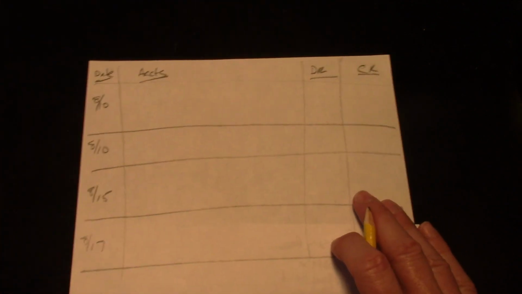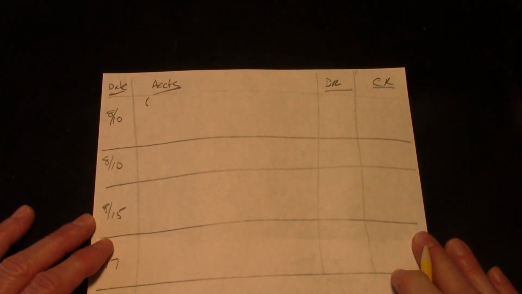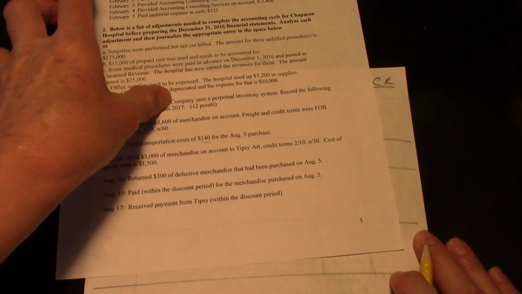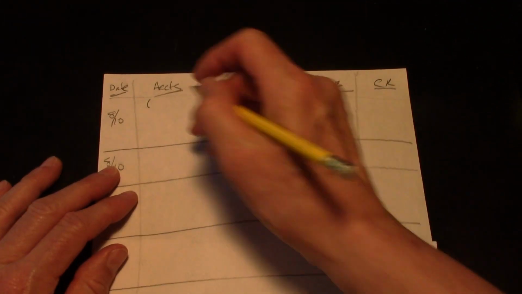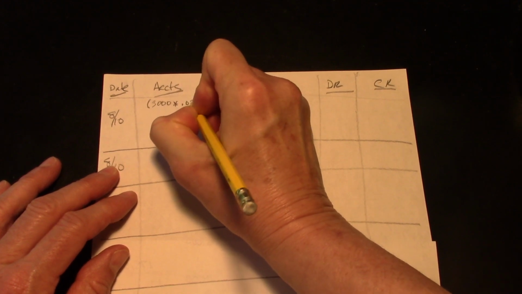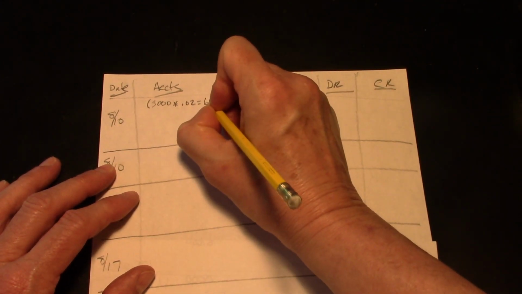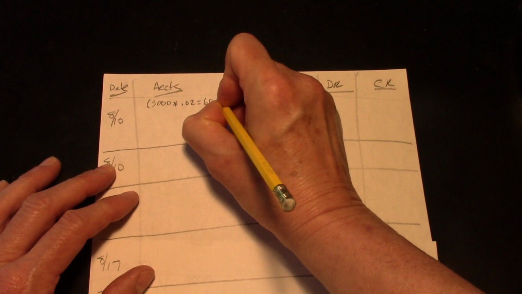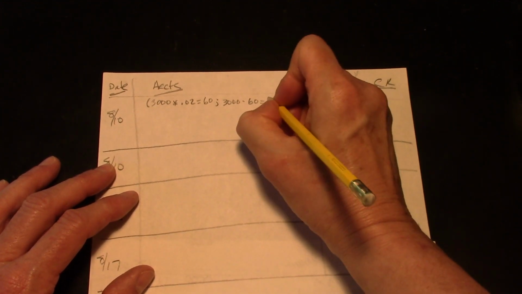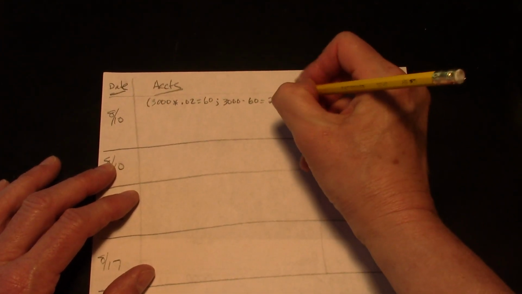Okay, so first of all, we need to real quickly calculate what this sale actually is. So we're selling $3,000, but it's 2% off. So 3,000 times 2% is equal to $60. So that's my discount. 3,000 minus 60 equals 2,940. So that's my actual sales revenue right there.